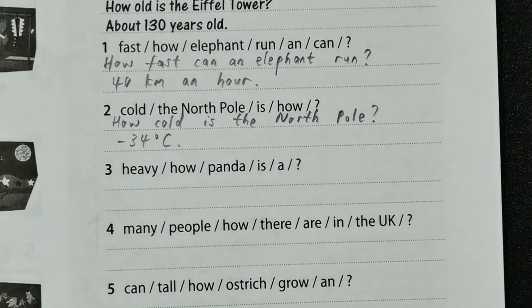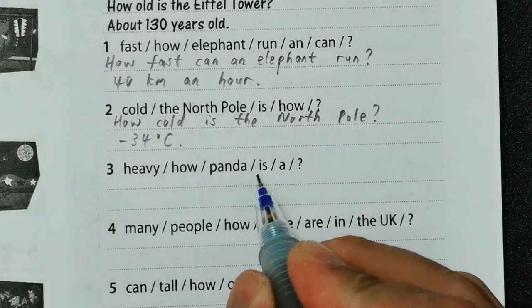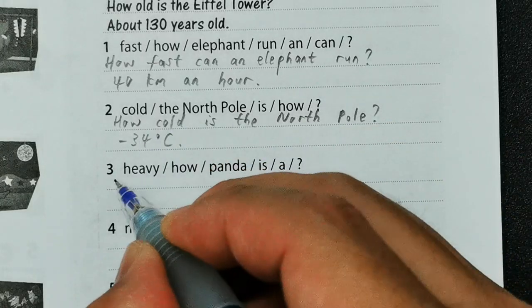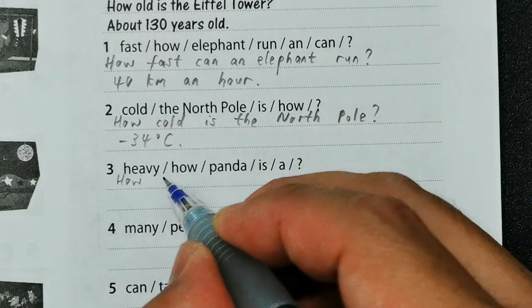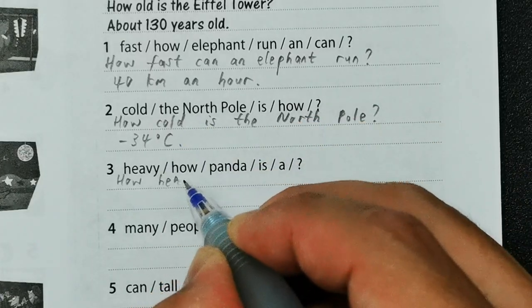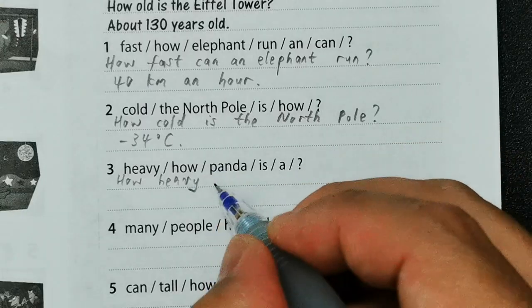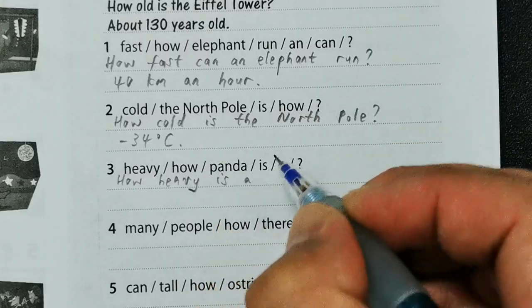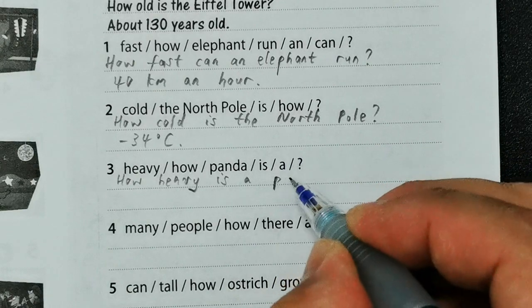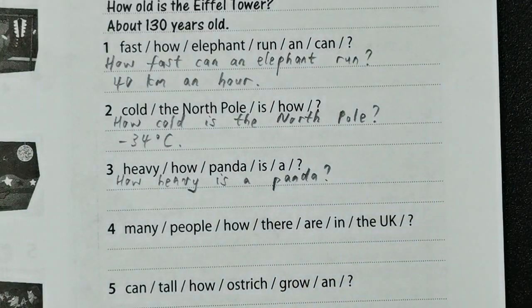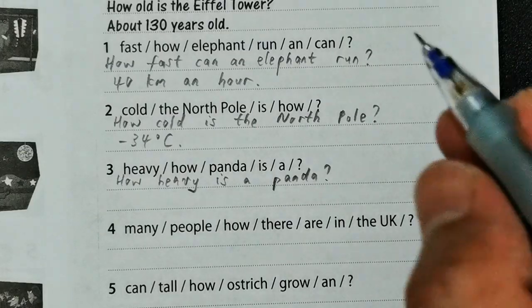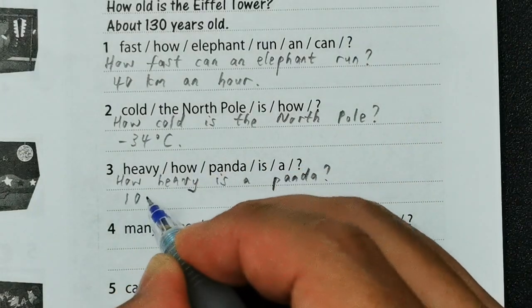And then we have number 3: heavy, how, panda, is, a, question mark. So how, followed by the adjective heavy, and then is a panda, and then question mark. The unit of weight, or the heavy unit, is kilogram, so we have this 100 kilograms.